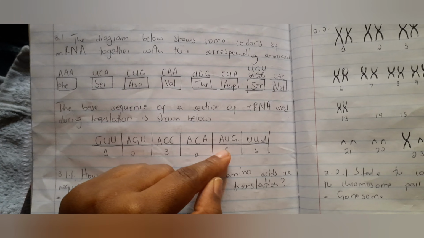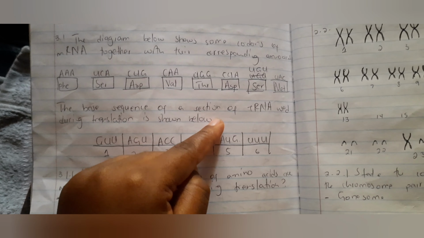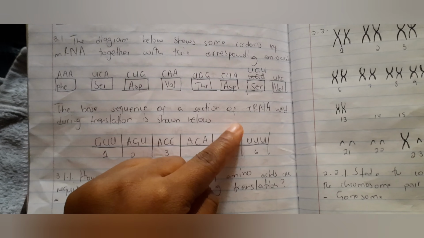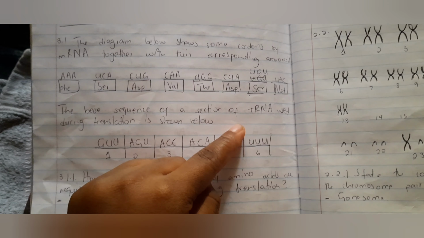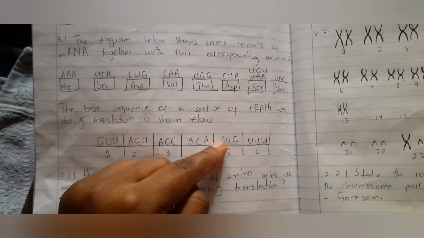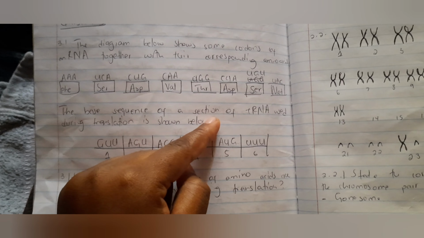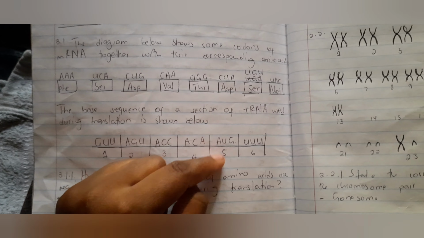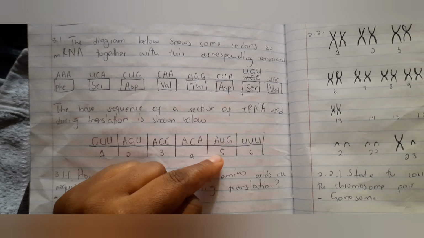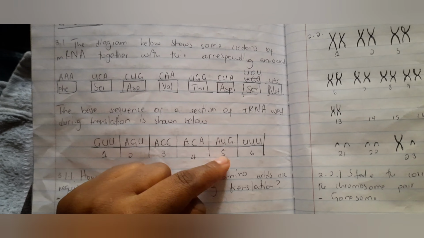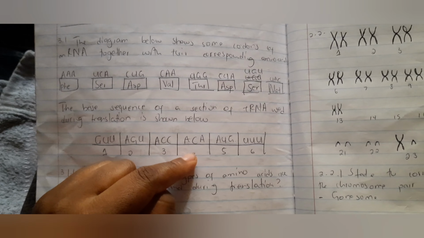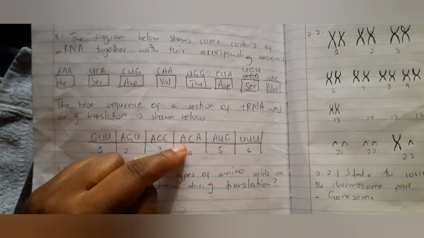And then for number 5 as well, it would be U, A, and C. So no, it's U. Yes, it's U. Is it 4? I think it's, no, it's 4. I'm sorry, it's 4, not 5. It's 4.